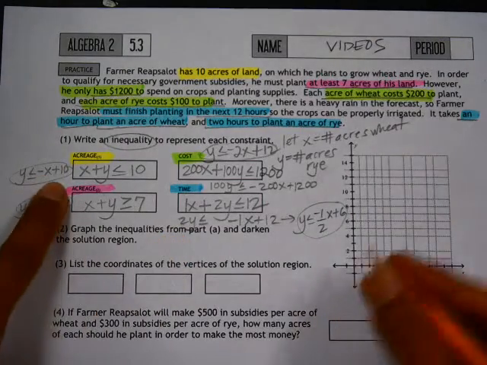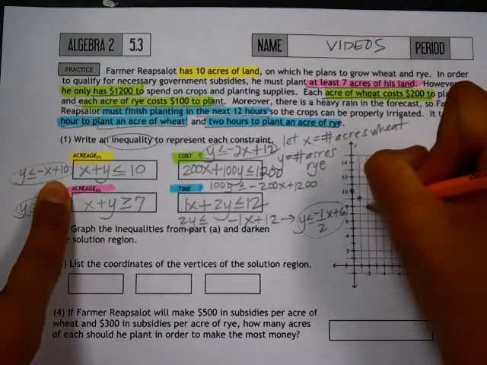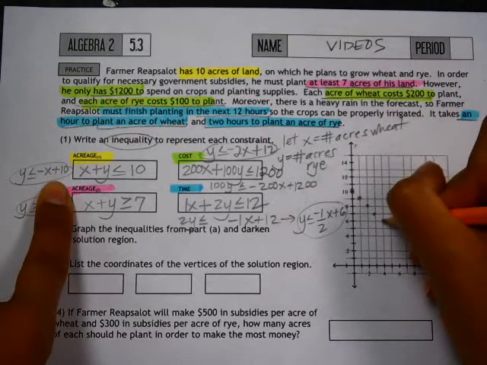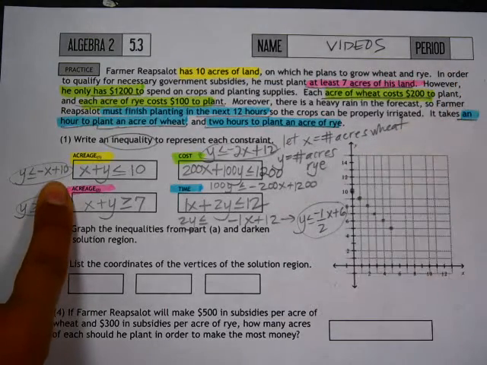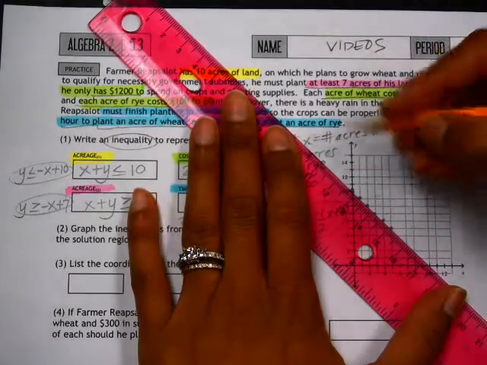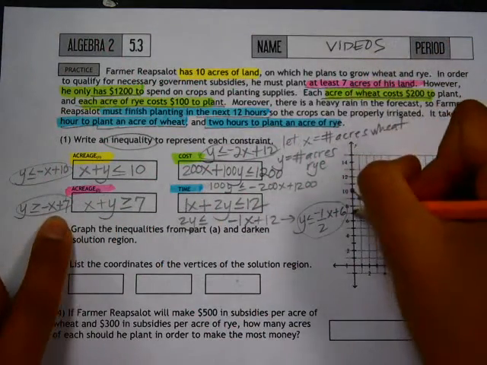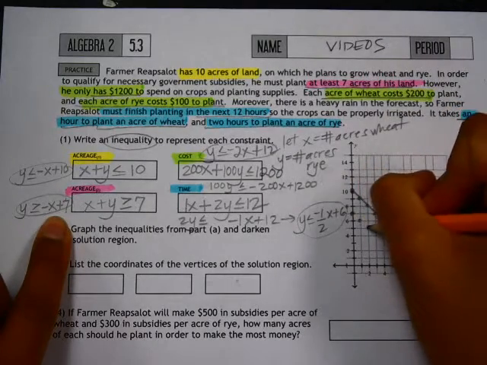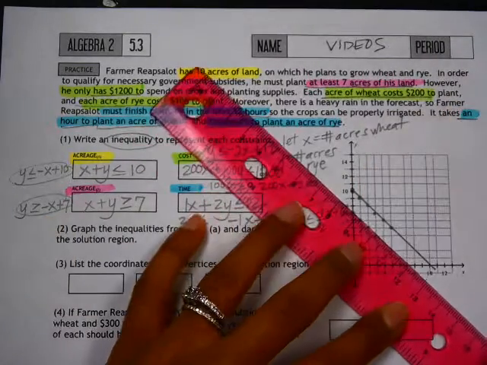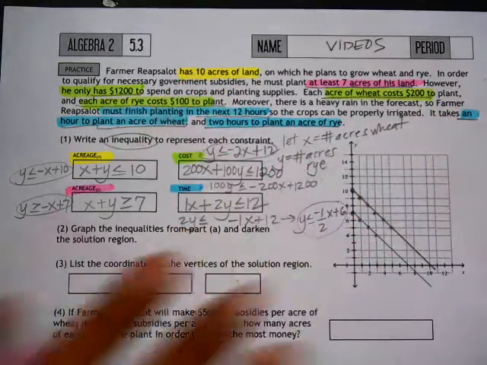All right, now we can graph. So this one has a y-intercept at 10 and a slope of -1. This one has a y-intercept at 7 and a slope of -1. And I'm going to shade as I go.